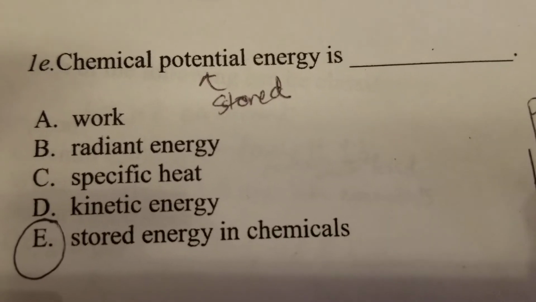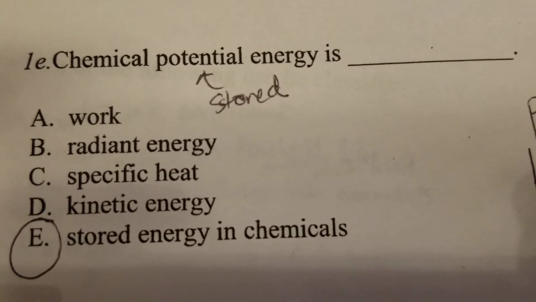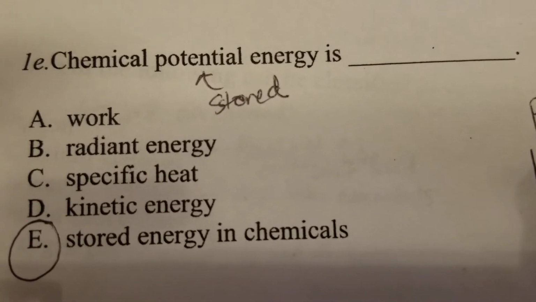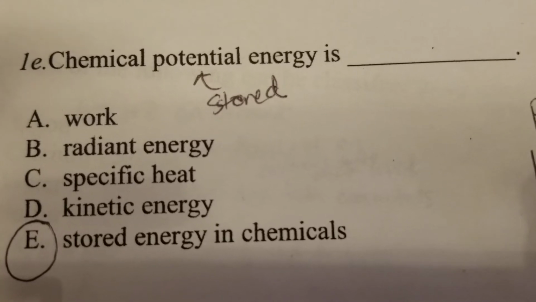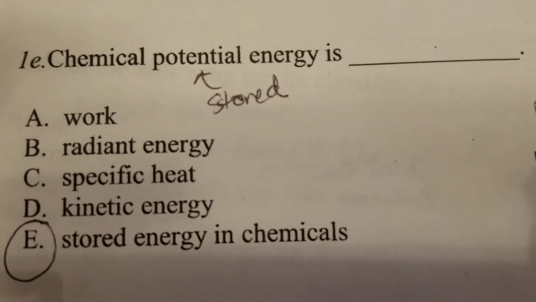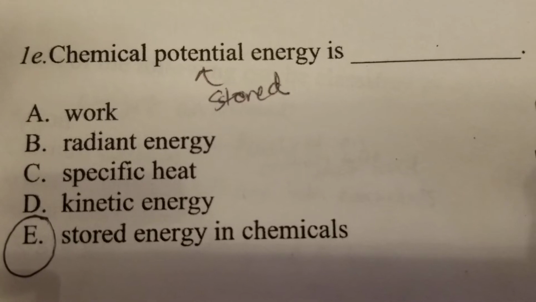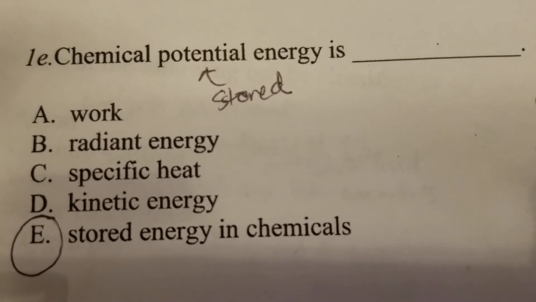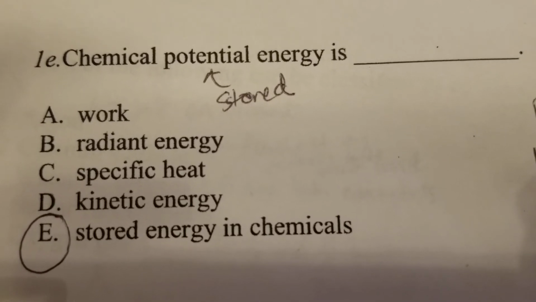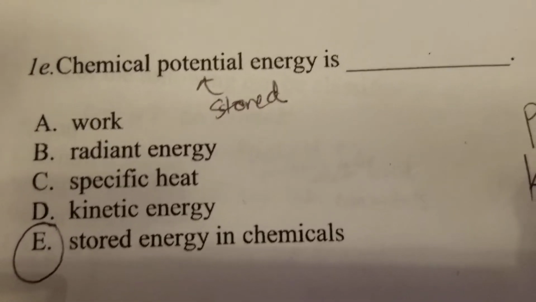It's not D because kinetic again means movement. Specific heat is something totally different. Radiant energy is something totally different. And work has a totally different equation that you probably haven't even learned about in this class because it's like a physics thing. So the only one that makes sense is letter E, stored energy in chemicals.